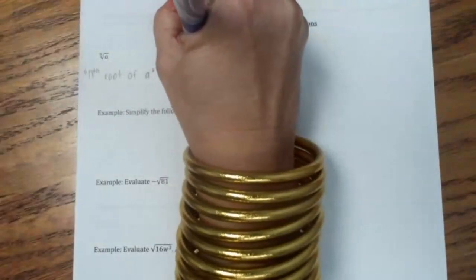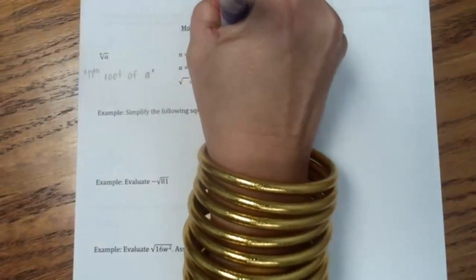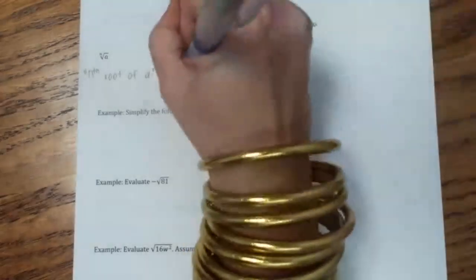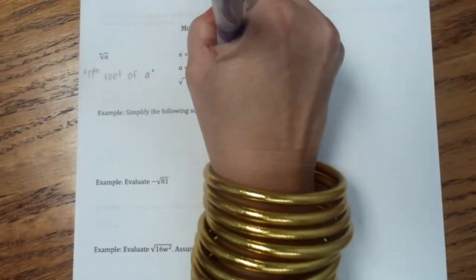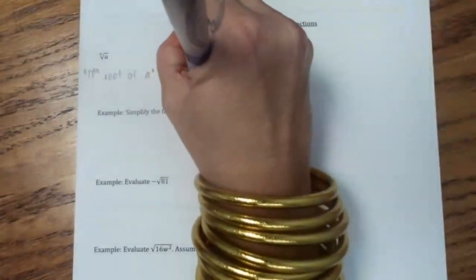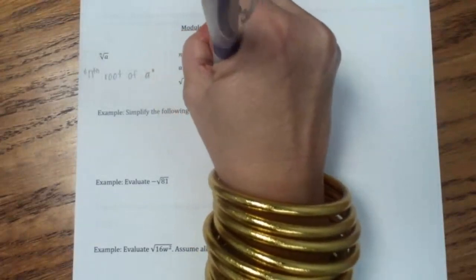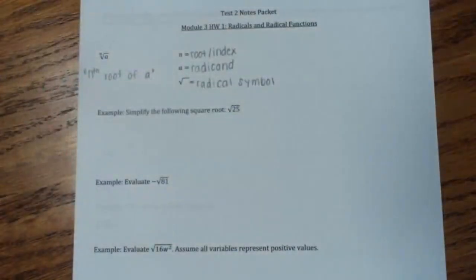Where n is going to be our root or our index. A is what's called our radicand. And that little check mark looking symbol is going to be our radical symbol. So it says simplify the following square root.